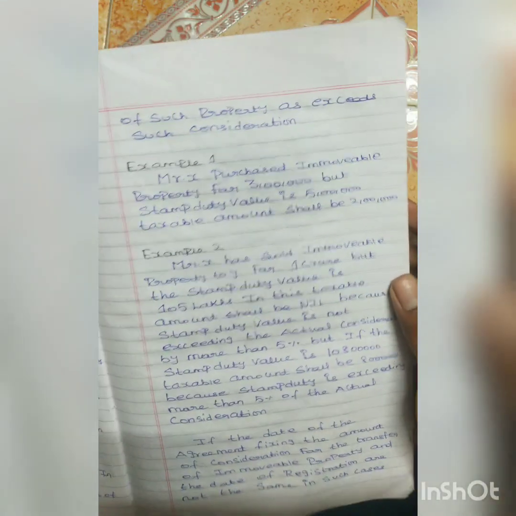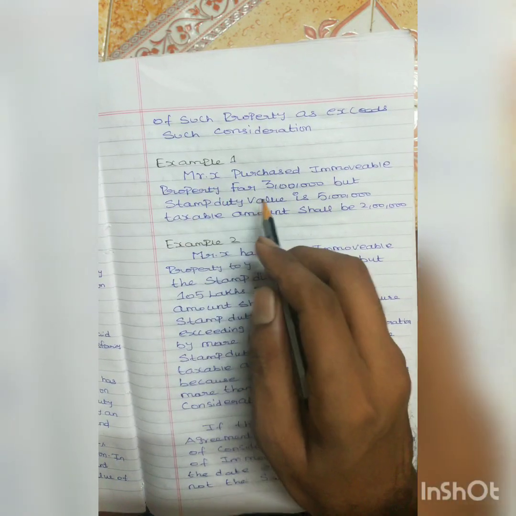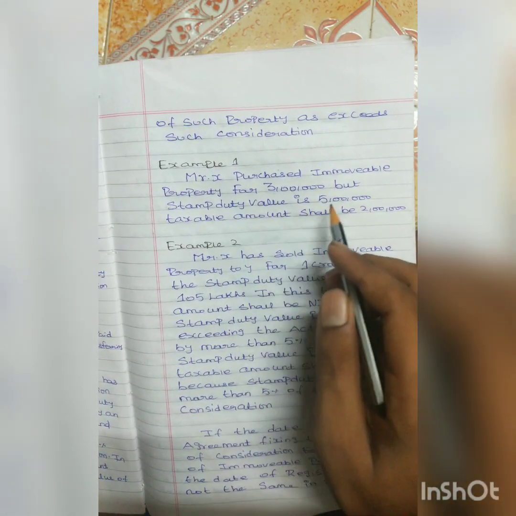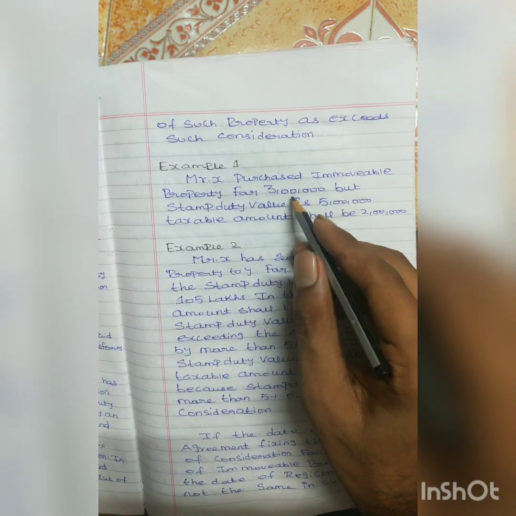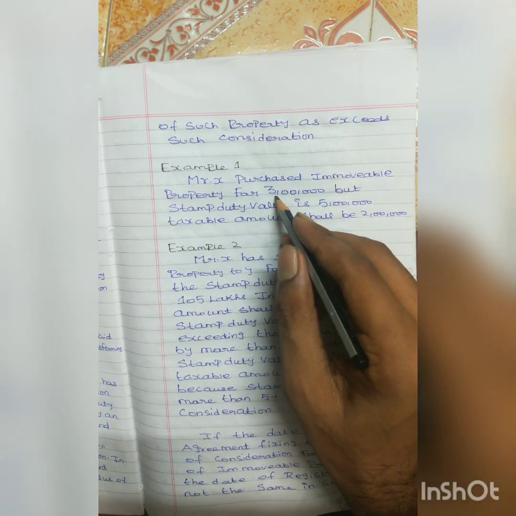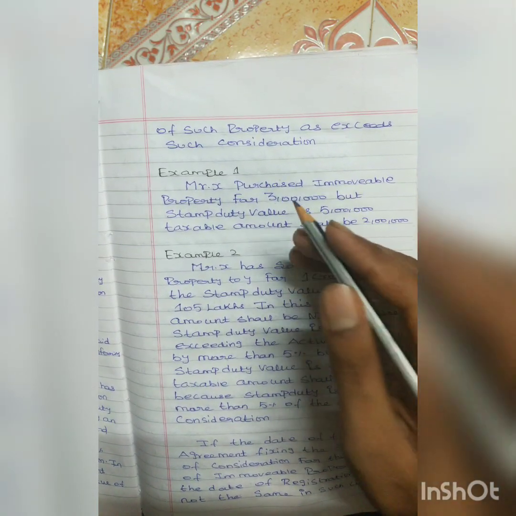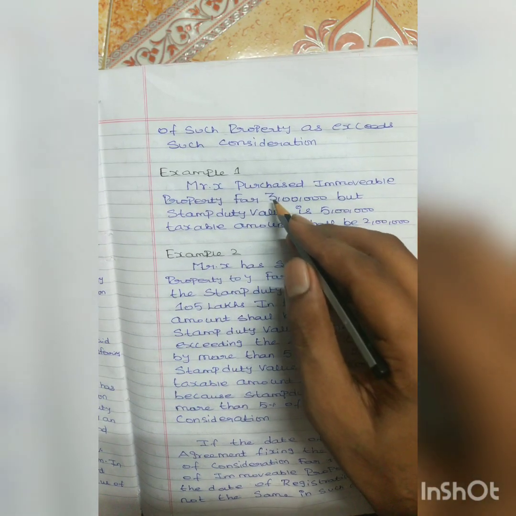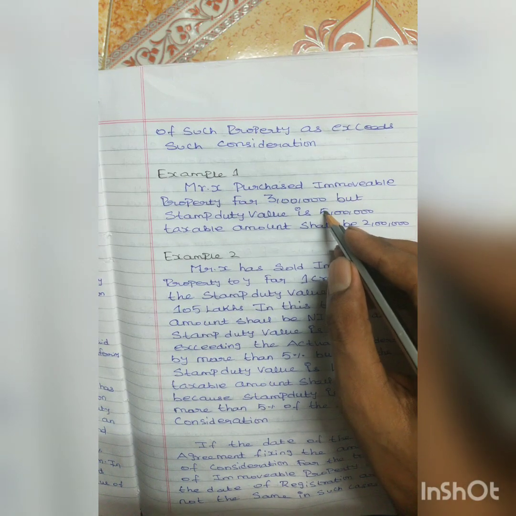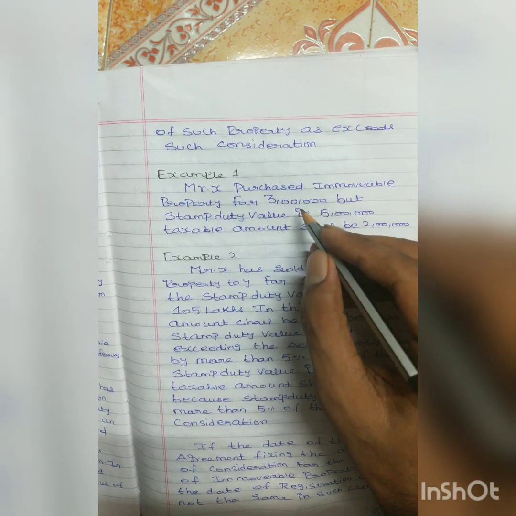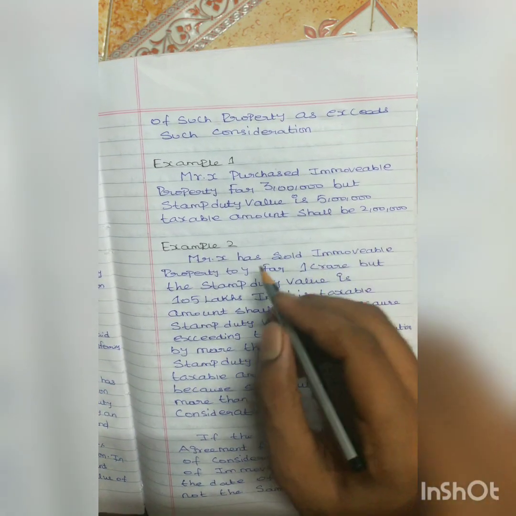I will explain it with an example. Mr. X purchased immovable property for 3 lakh, but the stamp duty value is 5 lakh. 5% of 3 lakh is 15,000. The difference is 2 lakh. So the difference is more than 5%, and the stamp duty value also exceeds the actual consideration by more than 50,000. So the difference amount of 2 lakh would be taxable. The taxable amount shall be 2 lakh.